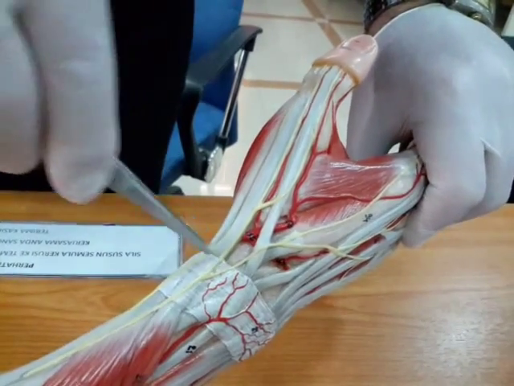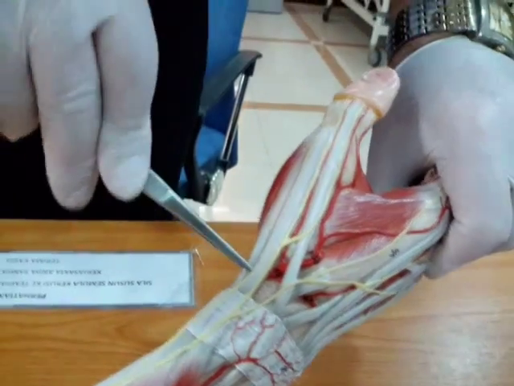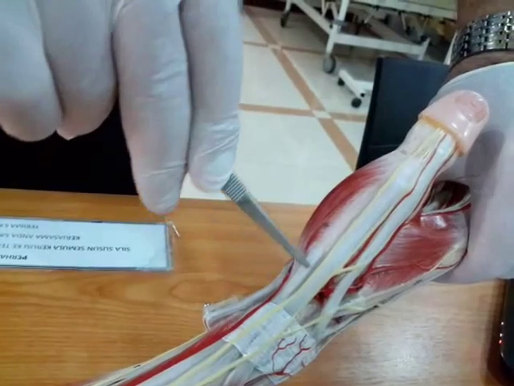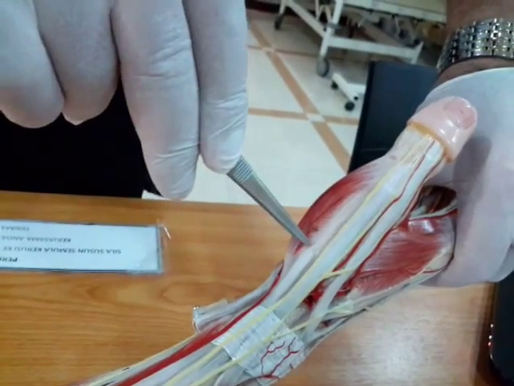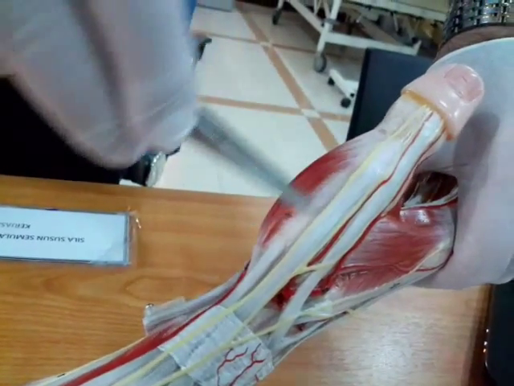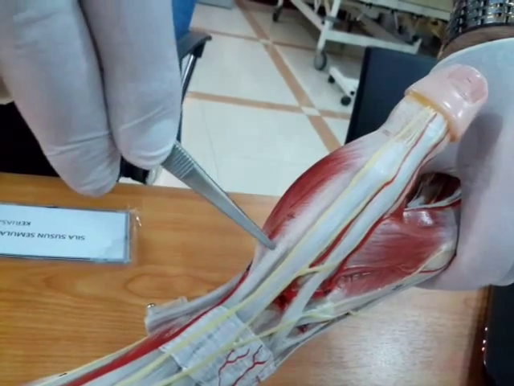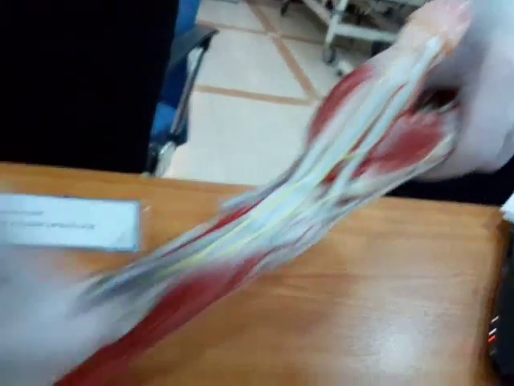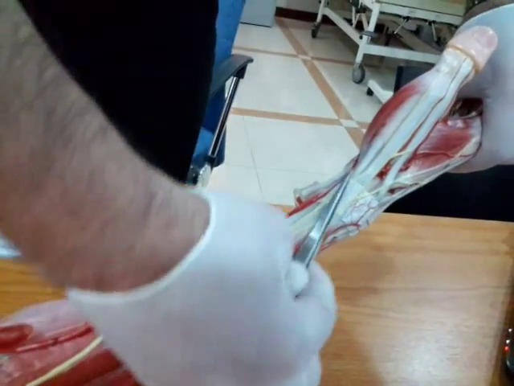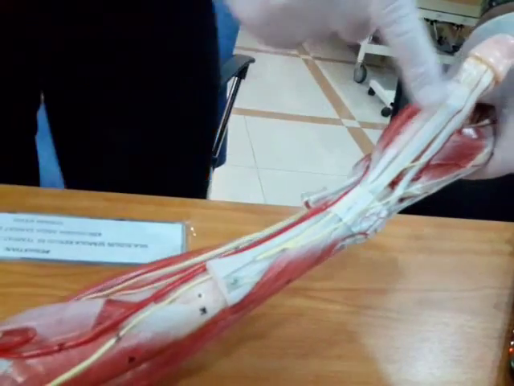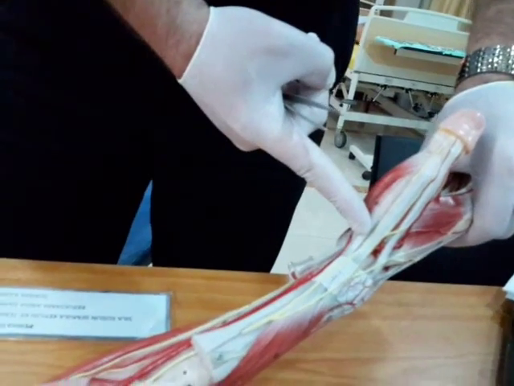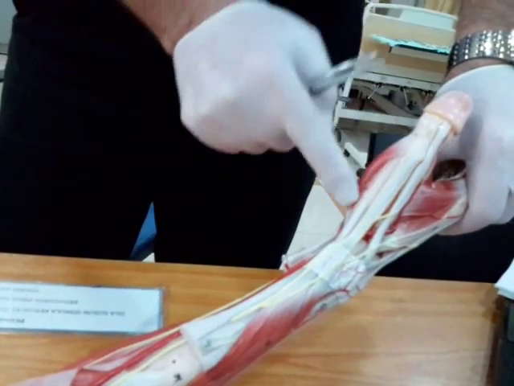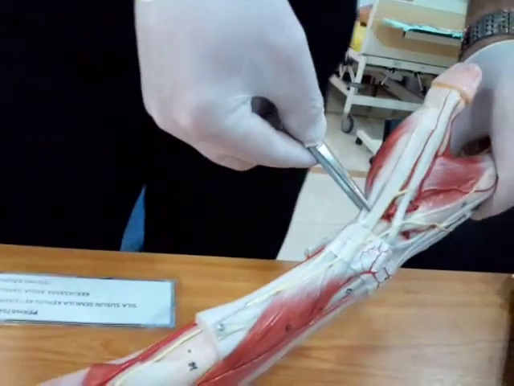Laterally it is bounded by the abductor pollicis longus. We see its end at the base of the first metacarpal bone. This muscle comes from posterior, and when it contracts, the thumb will be abducted, from this direction to this direction. This is abduction. It comes from posterior and comes here, so the thumb will be abducted. So this is the abductor pollicis longus.